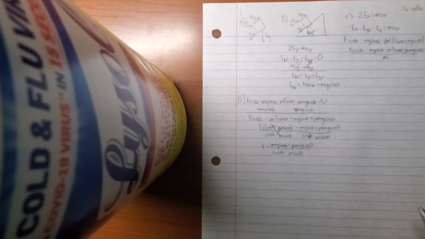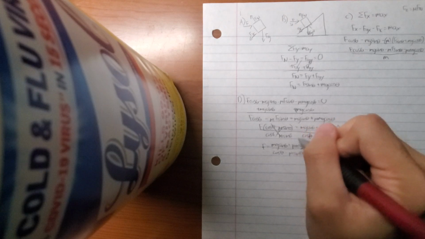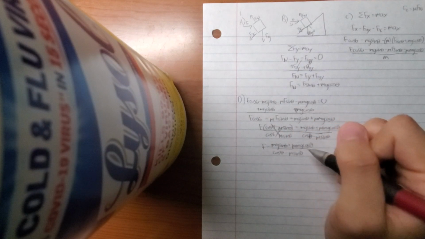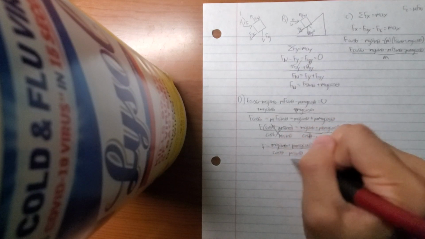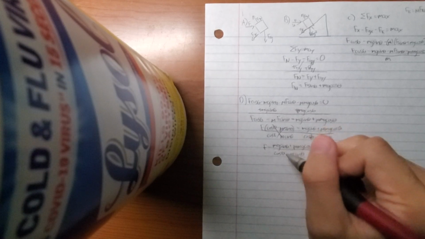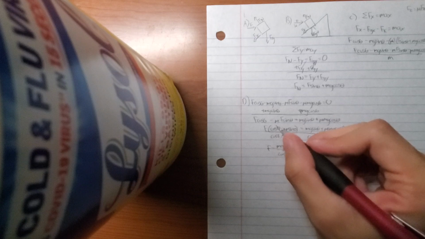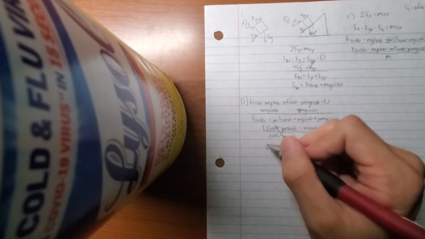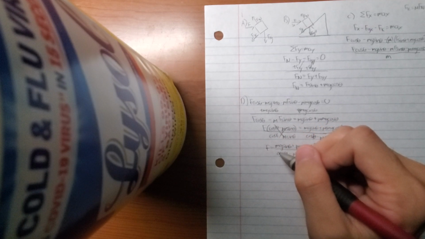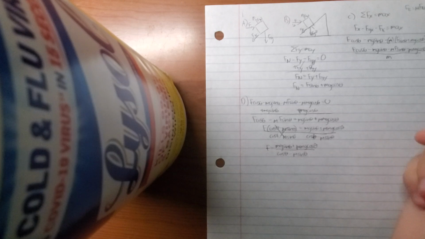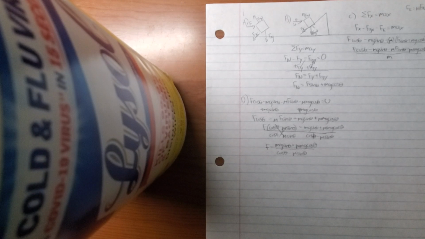Part D is also asking for the relationship between mu and theta. Since you can see this is a fraction, we don't want the denominator to be 0 because you can't divide by 0, and we don't want it to be negative because that would make F negative, and it's not, because it's moving in that direction, to the right.